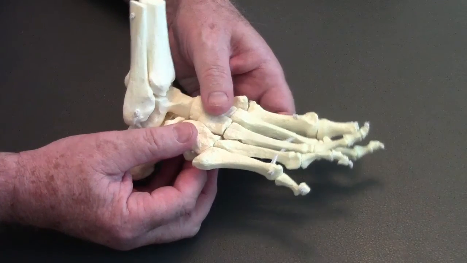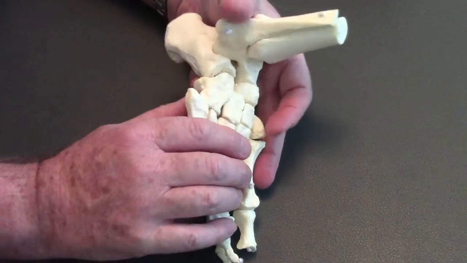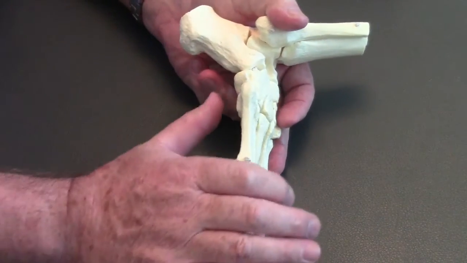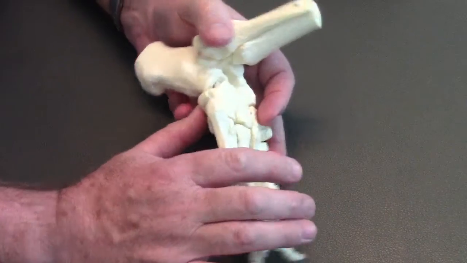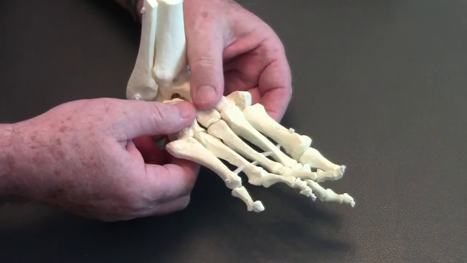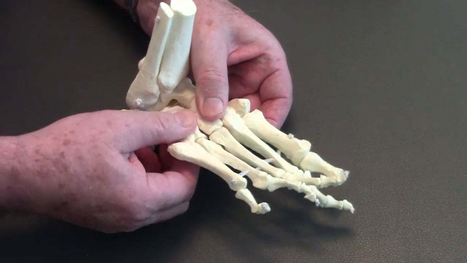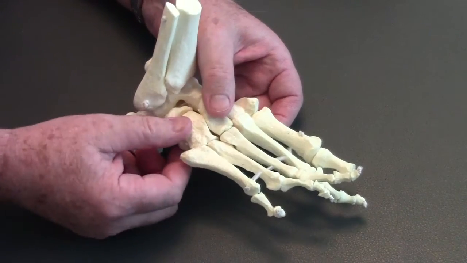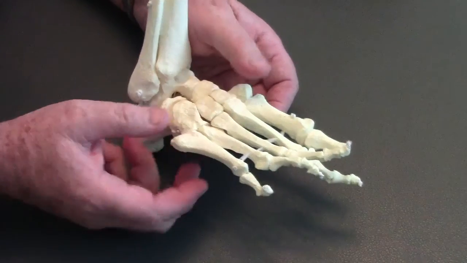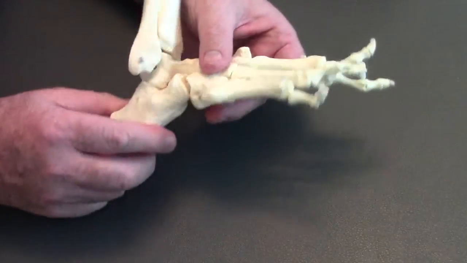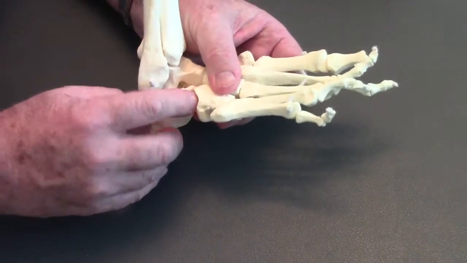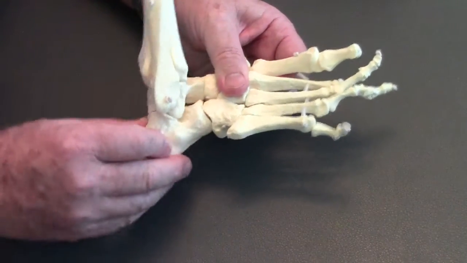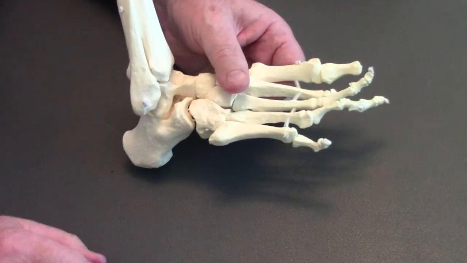And the question is, do we need a cuboid whip, which is a maneuver done from the bottom of the foot, or do we need a cuboid plunge, which is resetting the cuboid inferiorly? Now the cuboid moves with the calcaneus because it has a very strong attachment to the calcaneus. And so whichever way the calcaneus goes, so must the cuboid.